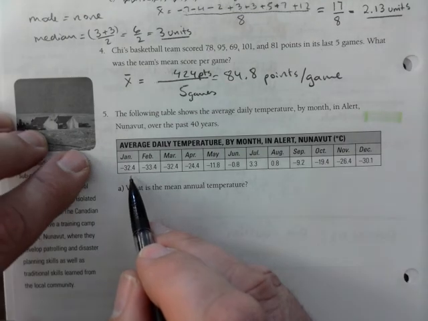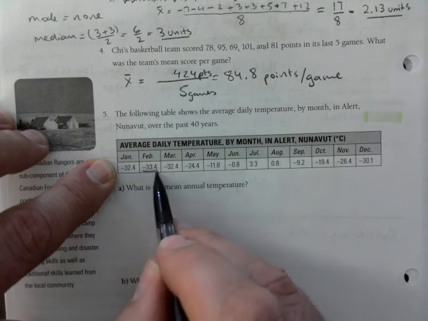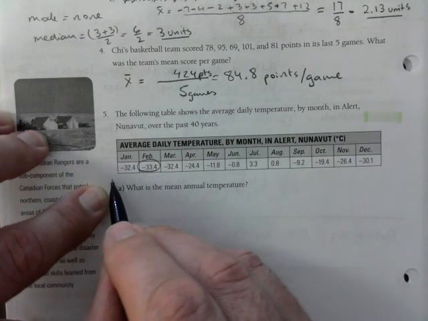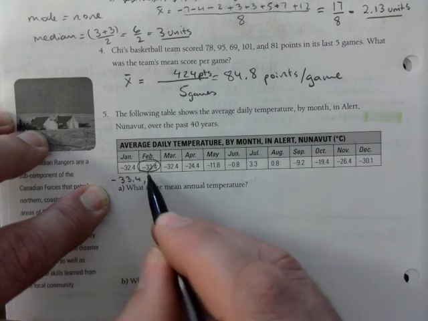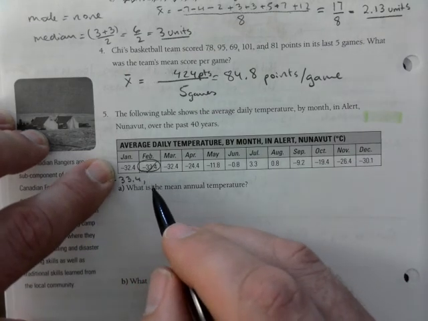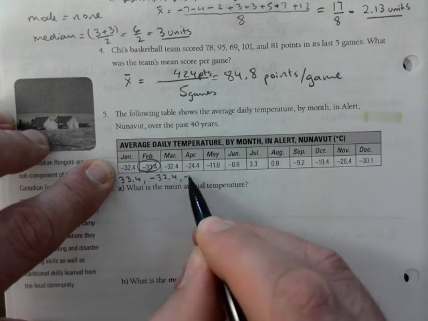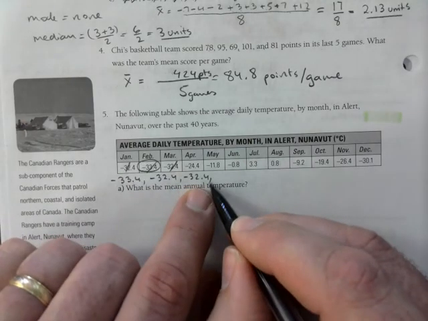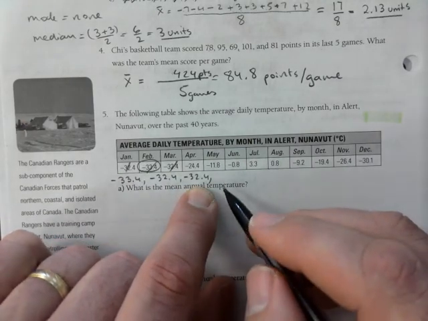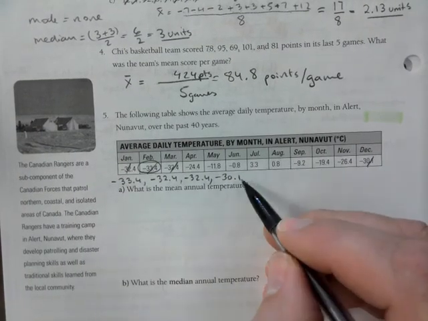So in this case, the smallest value is negative 33.4, right? So I'm going to arrange that right here. Negative 33.4, comma. Negative 32.4 is the next, which happens twice, by the way. So I'm going to cancel those. And you're slowly getting warmer, right? So the next one is negative 30.1.